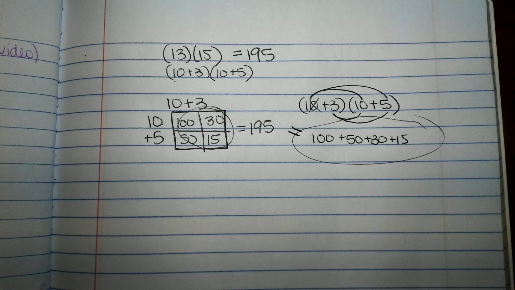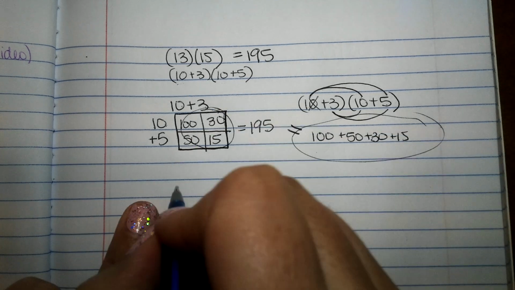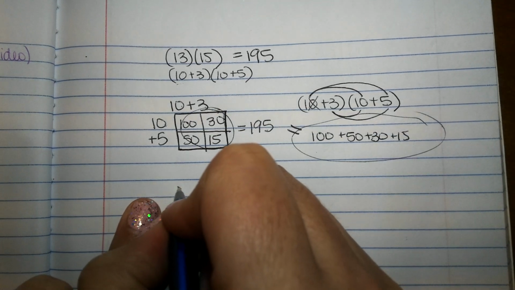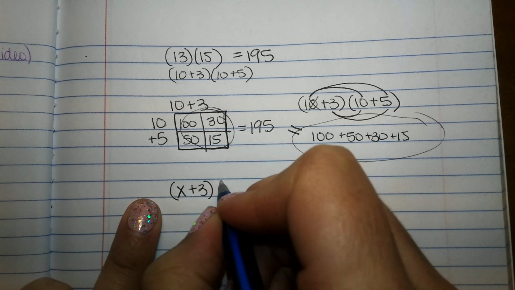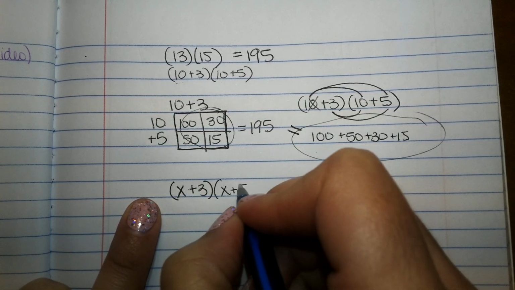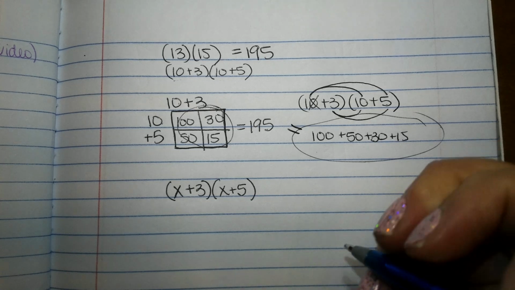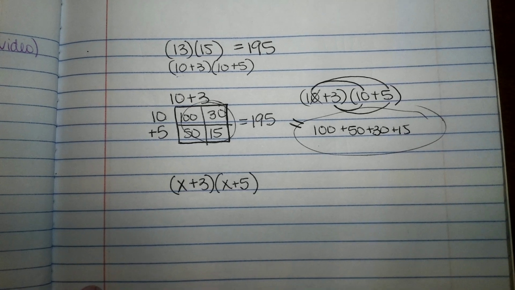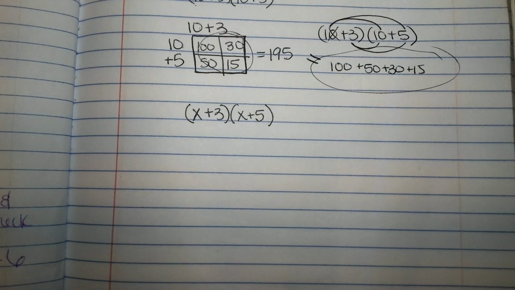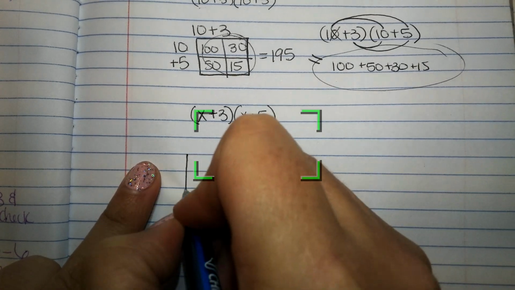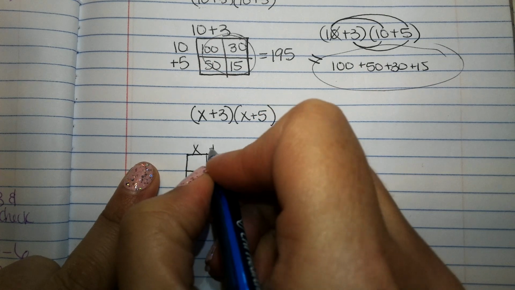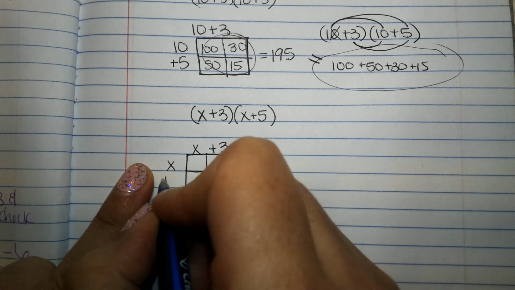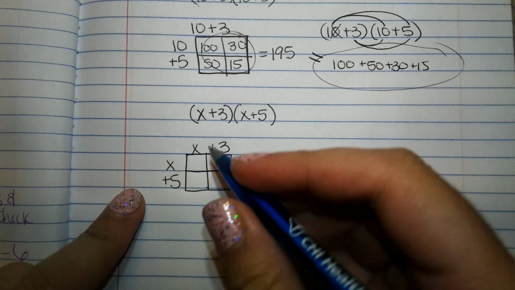Okay, so now that we have that figured out, and it actually works, and I'm not completely lying to you, we're going to take a binomial. Binomial means two terms. We're just going to take x plus 3 times x plus 5. You can either do our box method or you can do our little rainbows. So I'm going to draw my box. x plus 3 times x plus 5.